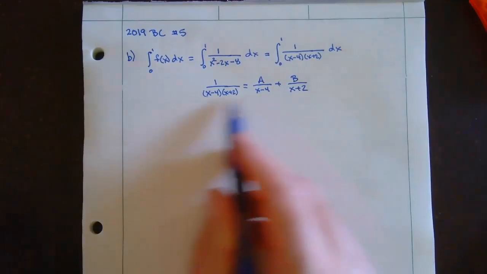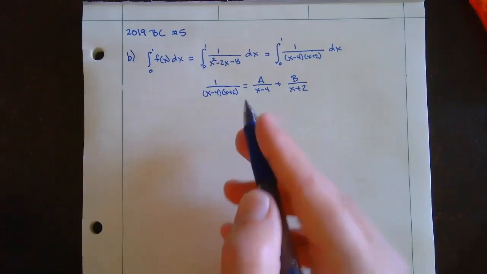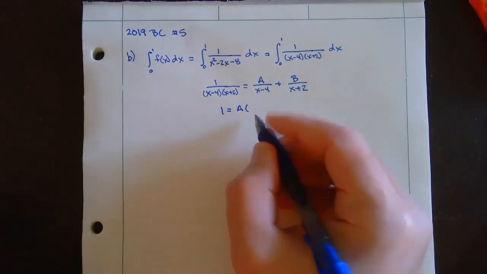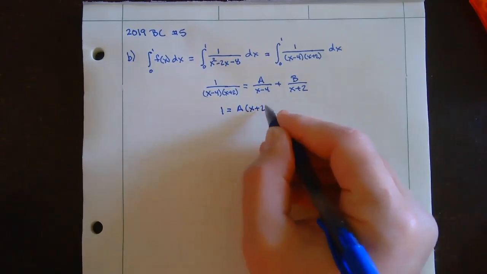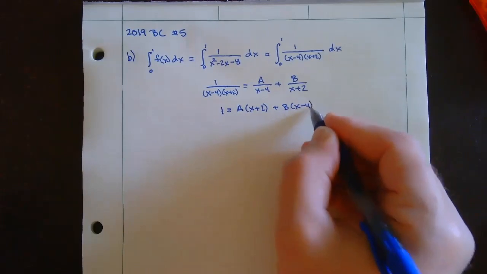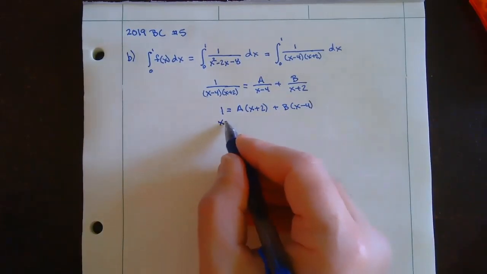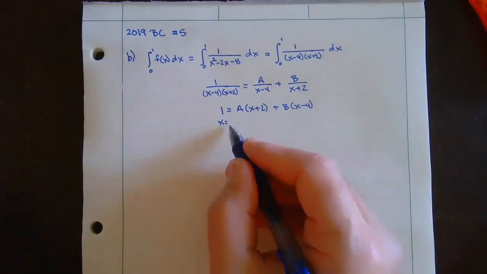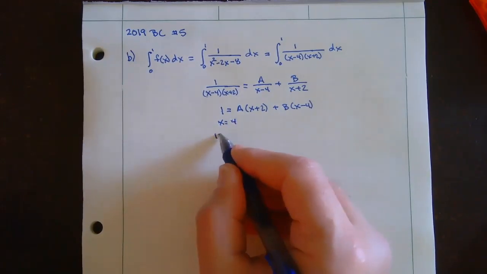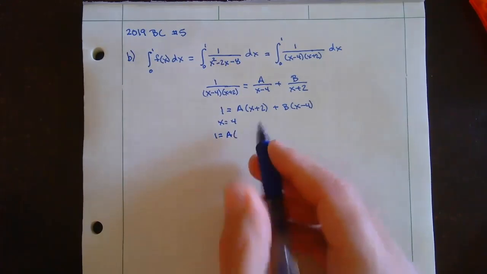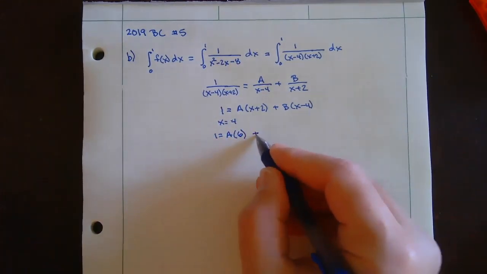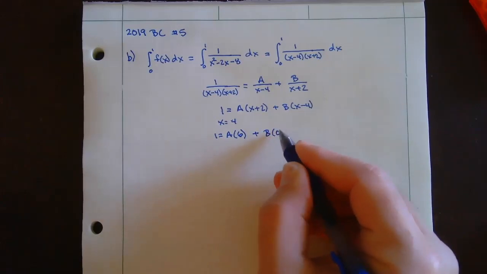Multiplying both sides by x minus 4 and x plus 2, we would get 1 is equal to a times x plus 2 plus b times x minus 4. So let's let x equal 4 first. If x equals 4, this would be 1 is equal to a times 4 plus 2, which would be 6, plus b times 0.